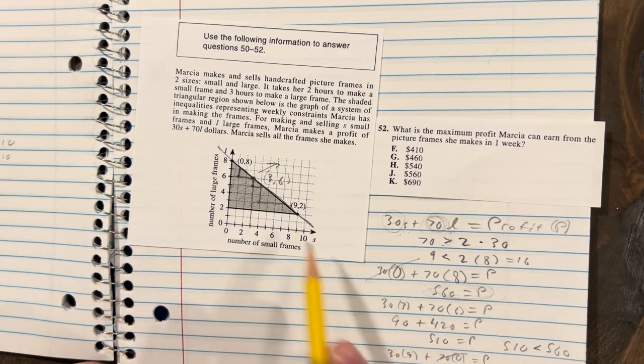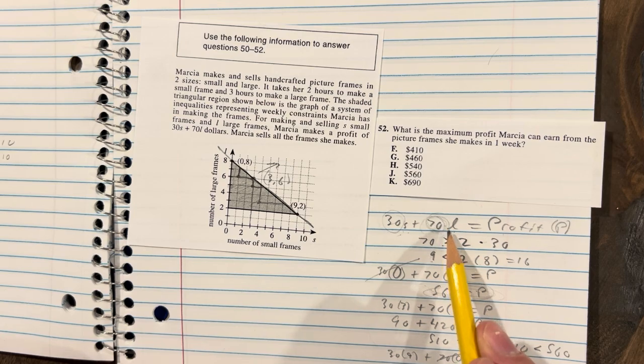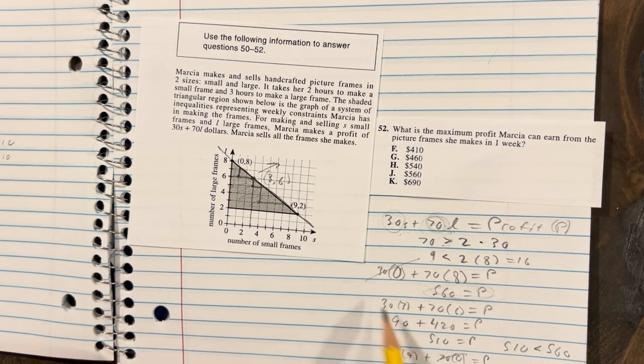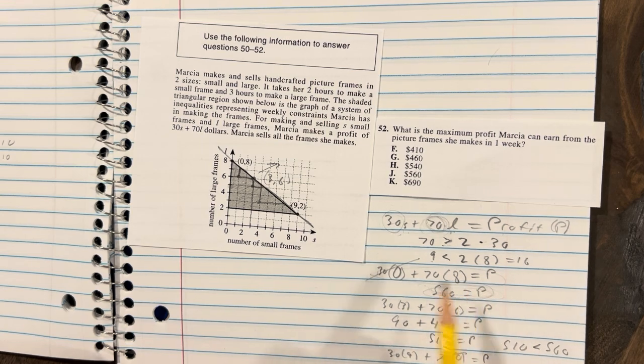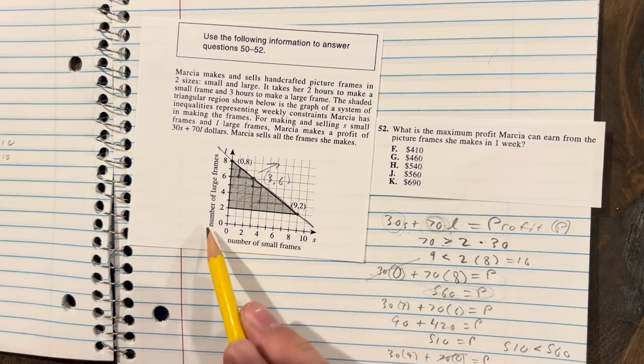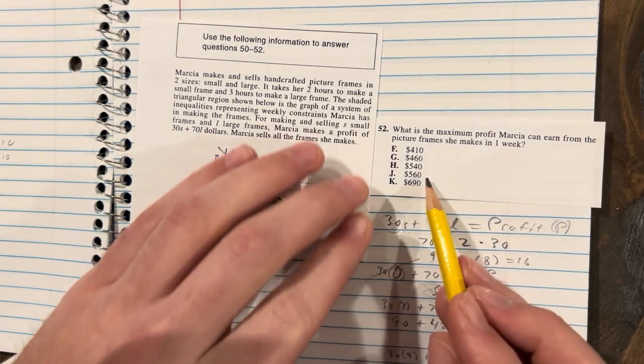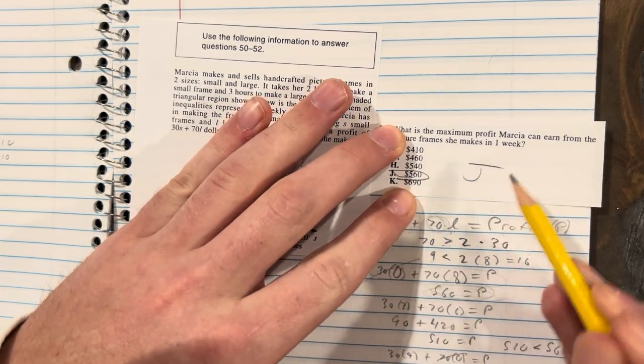You know that she's making way more, over double for large frames, which means she wants the most large frames possible. So we put that into our equation, 0 for small frames, as many large frames as possible, which is this value 8, because that's where it is. That's where this axis is. It's telling us the number of large frames sold, with 8. We plug that in, we get 560. We know our answer is J, 560.